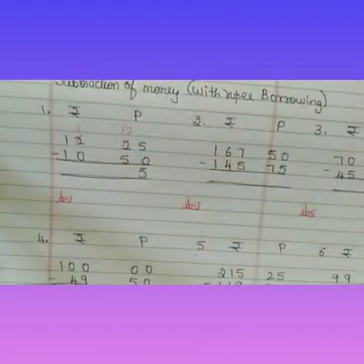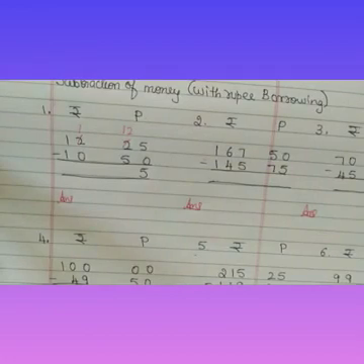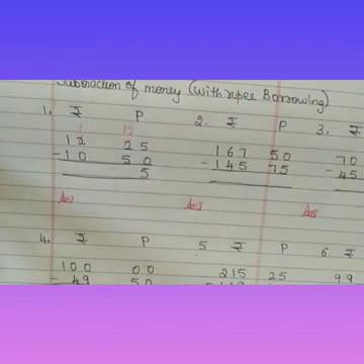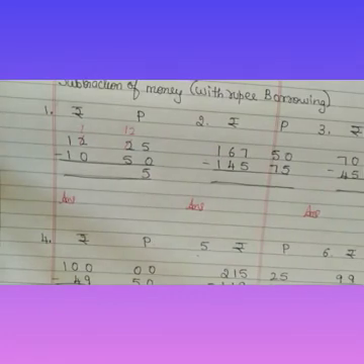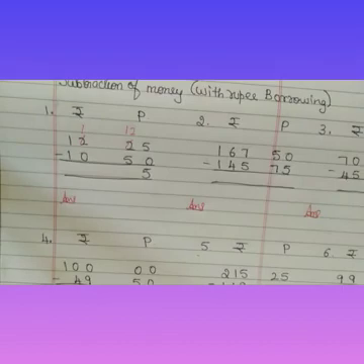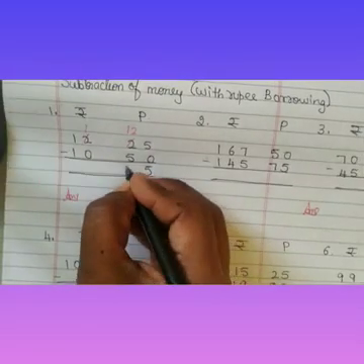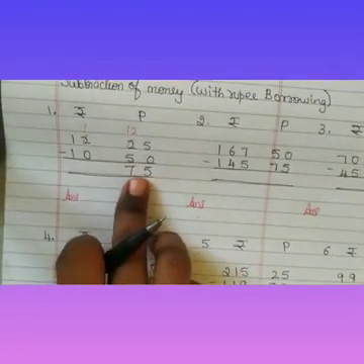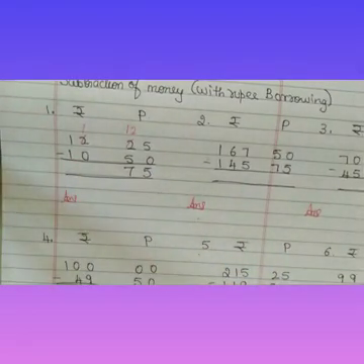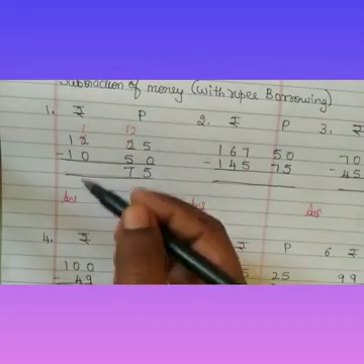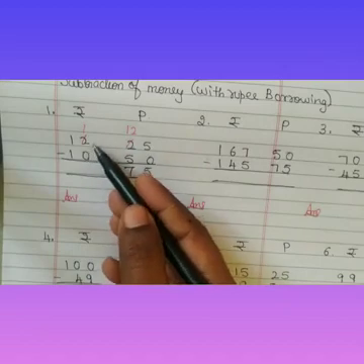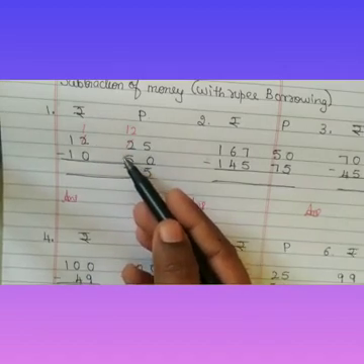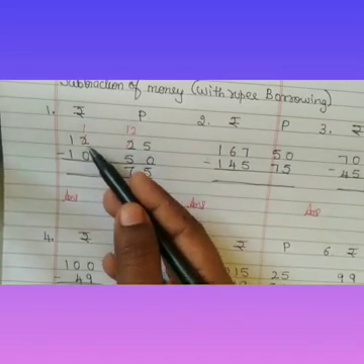Now from 12, if you have 12 chocolates and you give 5 to your friend, you will be remaining with 7 chocolates. So here we will write 7. So here we finished. Now come to the 100 column. Now from 1 in 100 they have given 1 minus 0. They had given 2 but we borrowed it to the tenth place. So we have here 1.